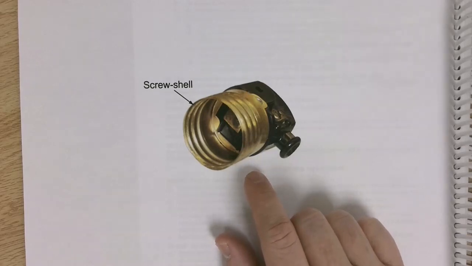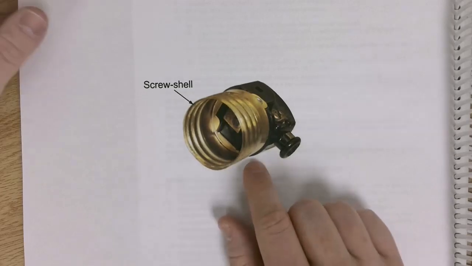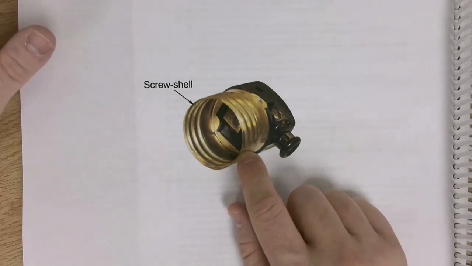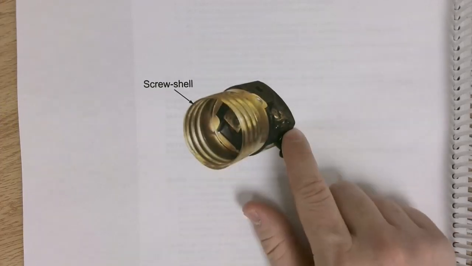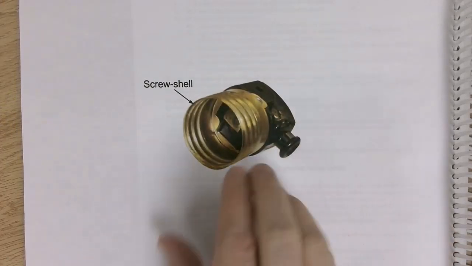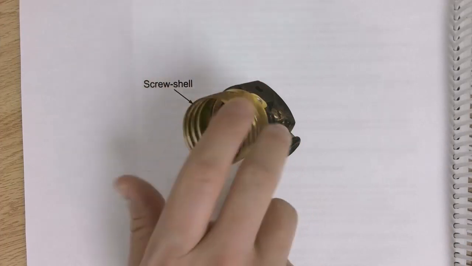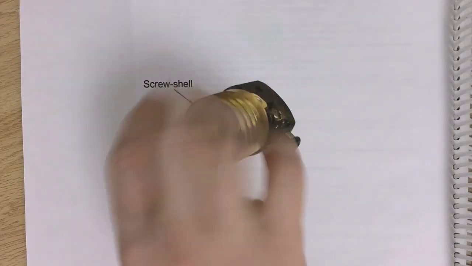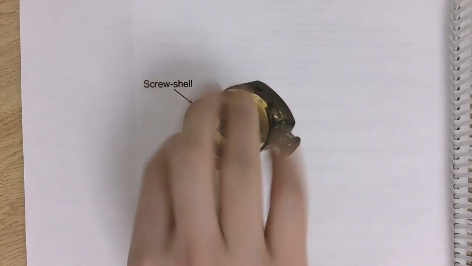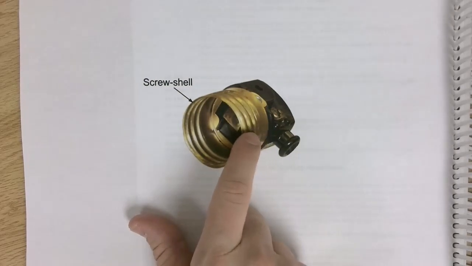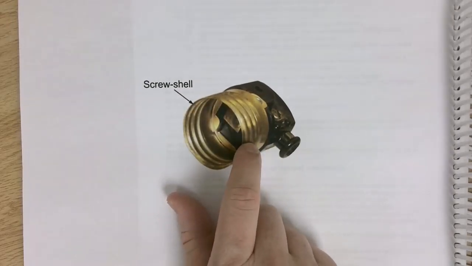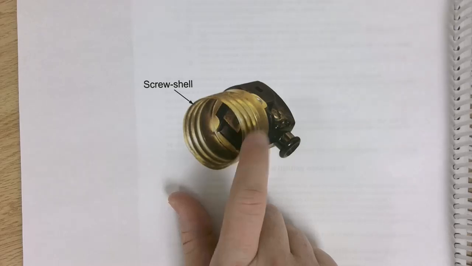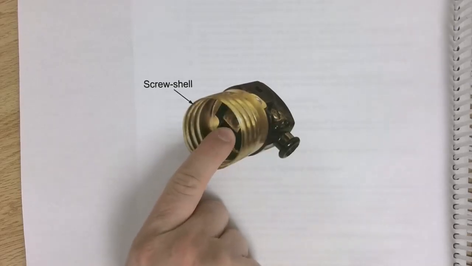hypothetically, but either way, the codebook is telling us the identified wire is connected to this screw shell through the silver screw, so that as someone is taking the light bulb in or out, they are not touching a possibly energized piece of metal. The live part of this type of lamp holder is actually tucked in here.